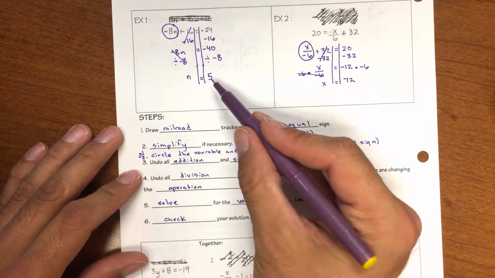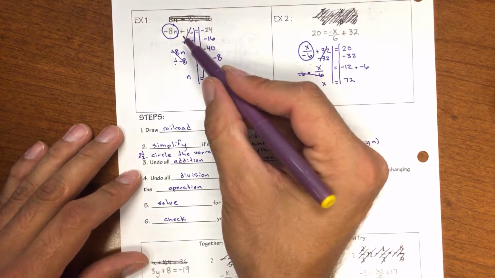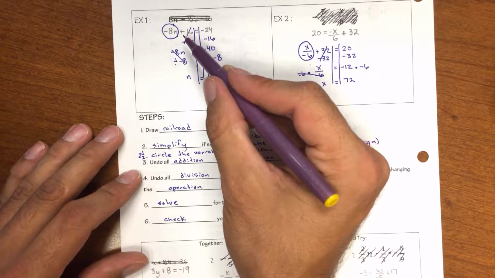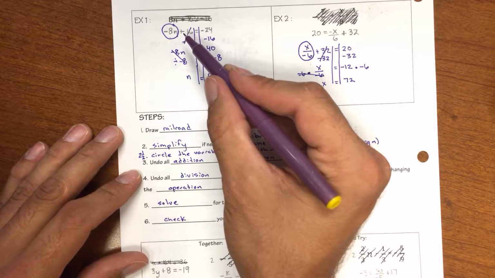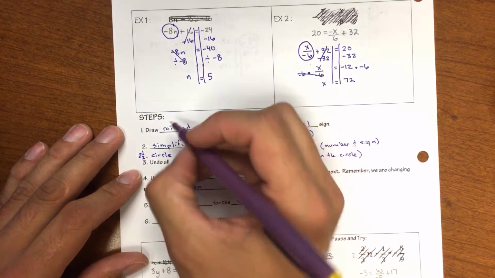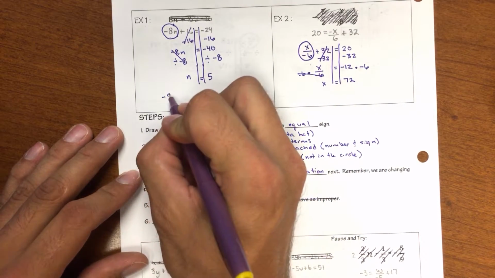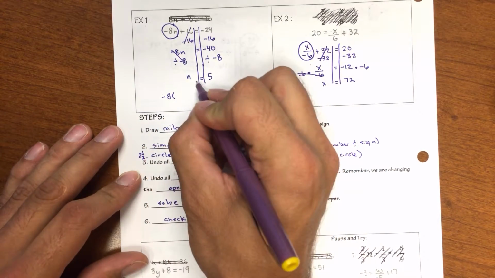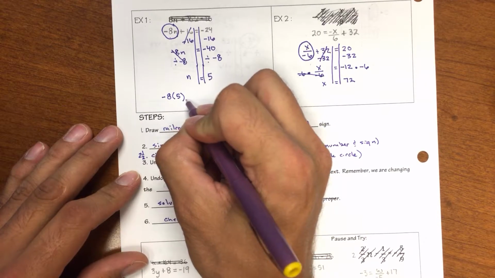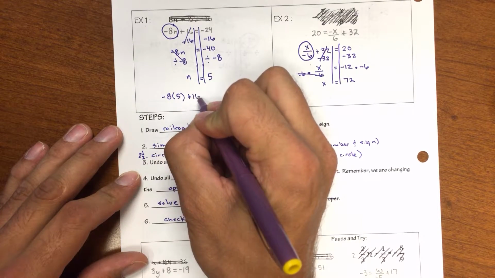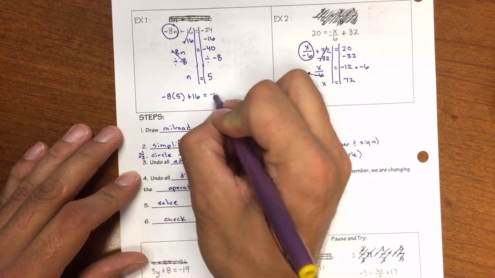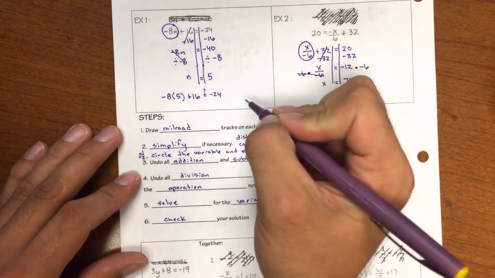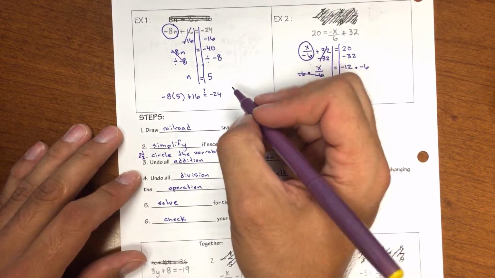Instead of n, I want to put a 5 all the way up here in the original equation. And I have to be careful that I don't change it, that I write it the way it was written. So when I rewrite it, I have a negative 8 times n, but instead of n, I'm putting in 5, and then I'm adding 16, and I want that to equal negative 24. If it equals negative 24, I've done it correct.